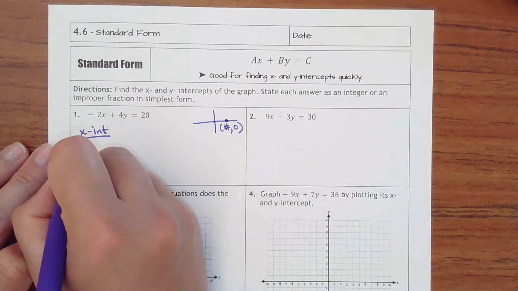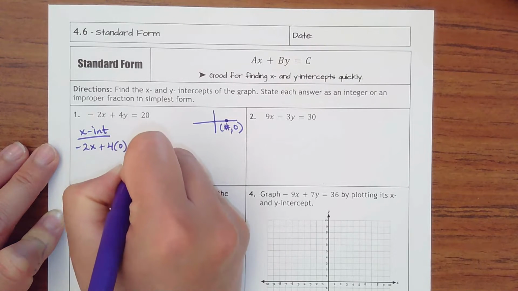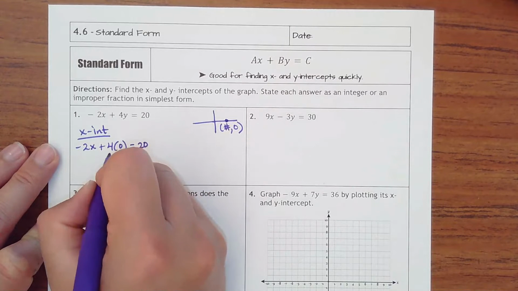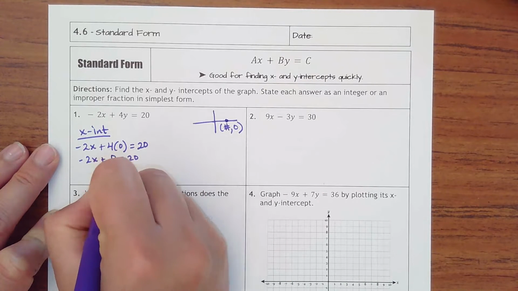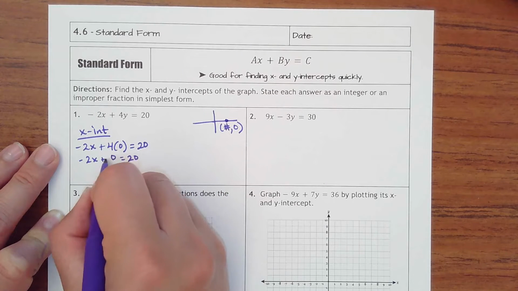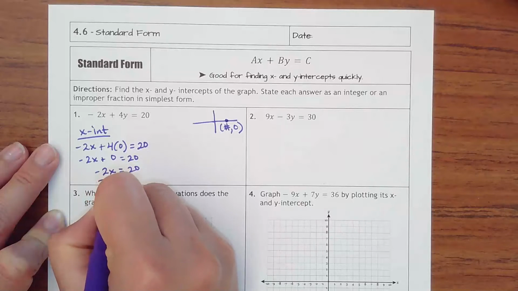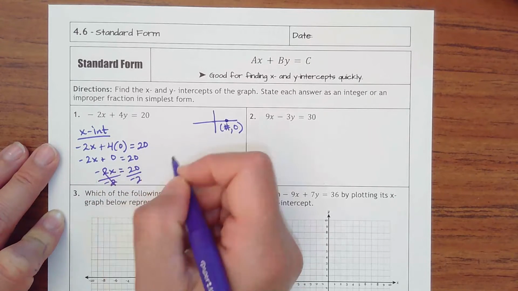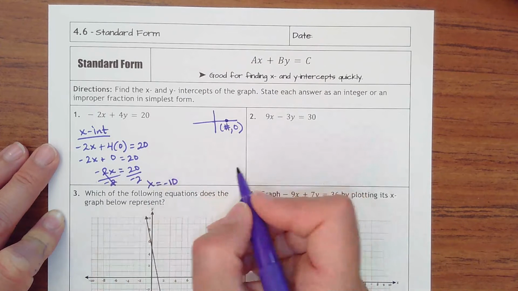So it would look like negative 2x plus 4 times 0 equals 20. Well, 4 times 0 is 0. Subtracting 0 from 20 does nothing, so really I'm just going to cross that out or think it's not there. So negative 2x equals 20, divide by negative 2. So x would be negative 10. That's my x-intercept.